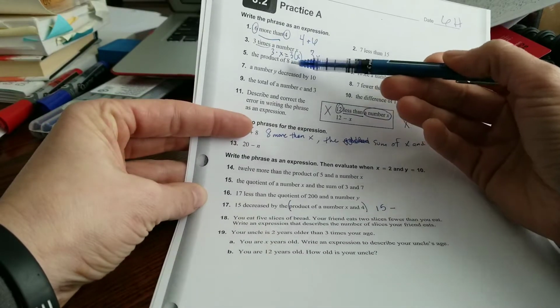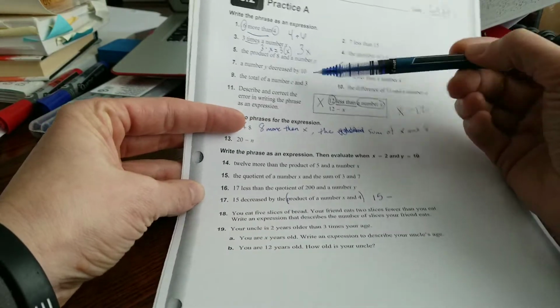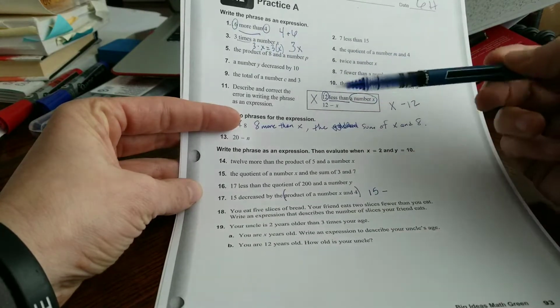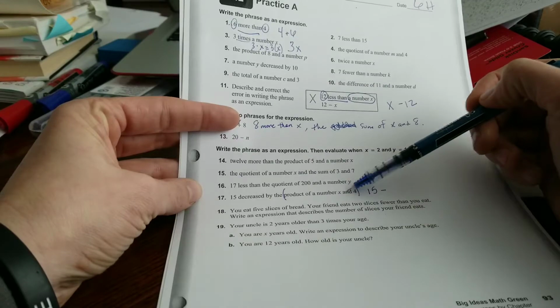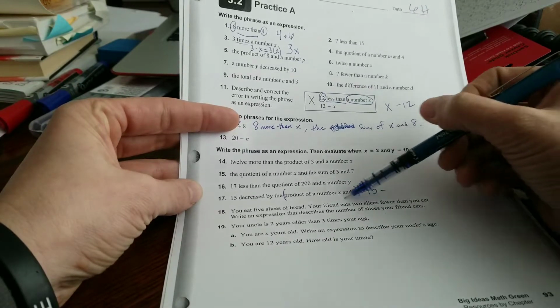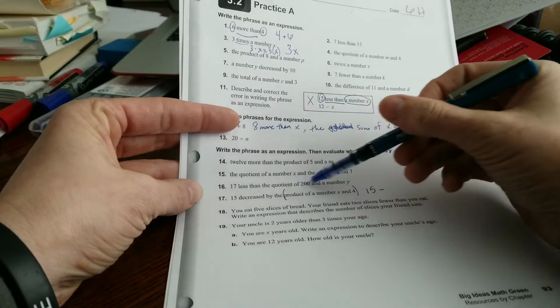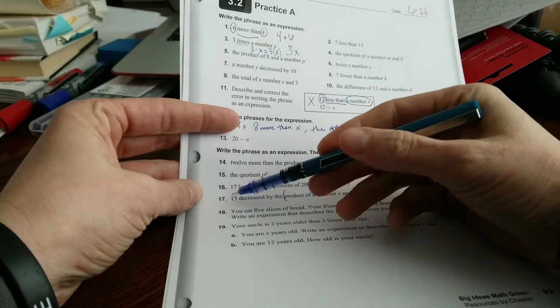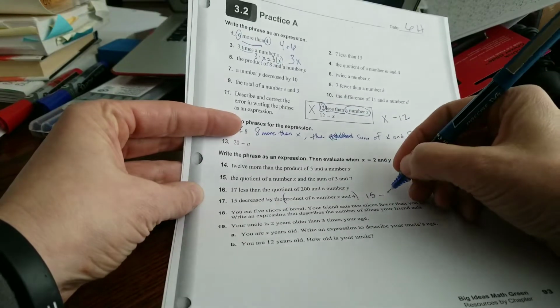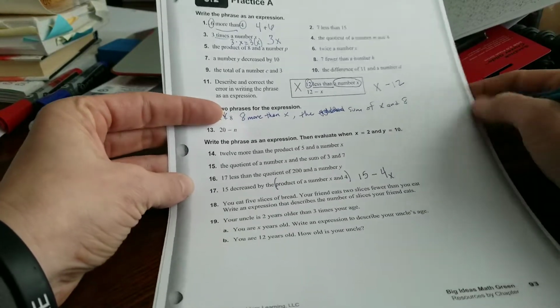Product of a number x and 4 means those things are going to be multiplied together, and this whole ordeal is going to be taken away from the 15 because the 15 is decreased by all that. So there's what that will look like.